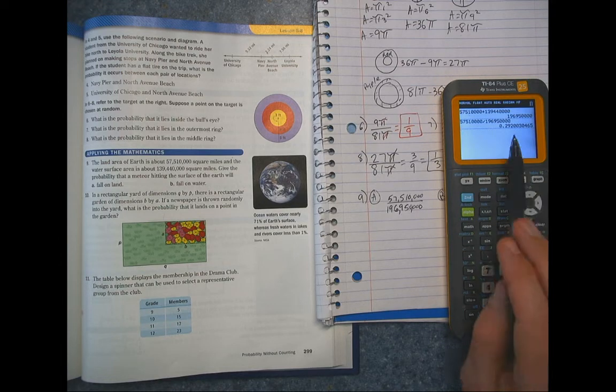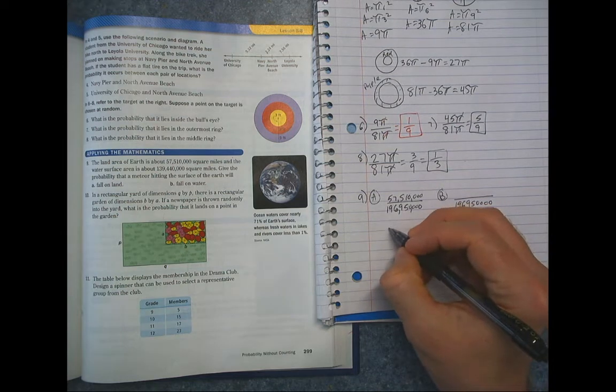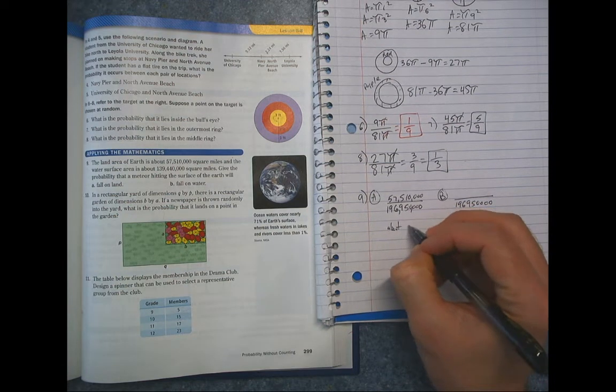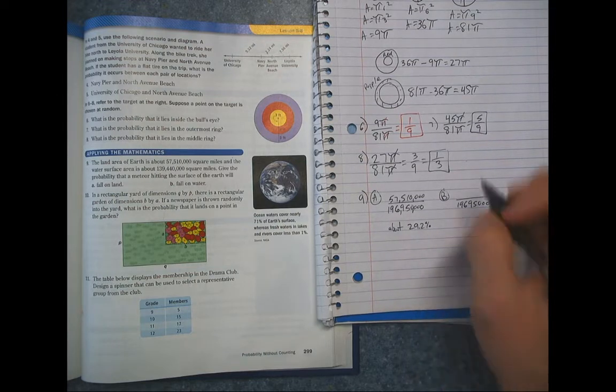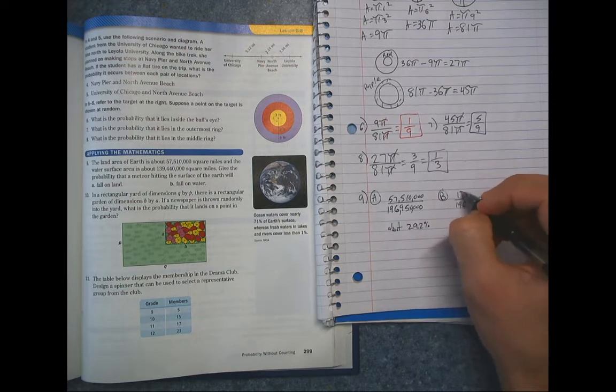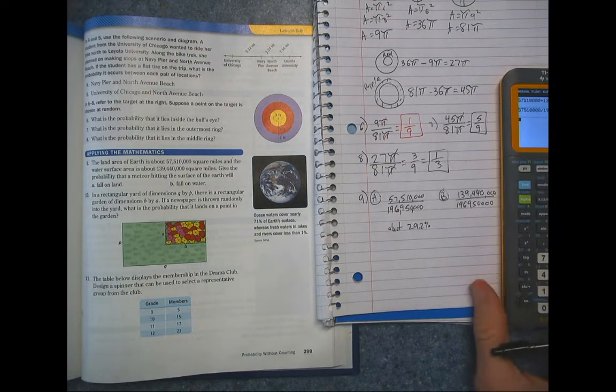We divide, and this is our percent, so we move that 2 spots, 29.2, and the 0 keeps it the same. So we're going to say about, because we did round it, 29.2%. And then for the water, we're going to take the square miles of water and compare it to the total amount of square miles and divide.